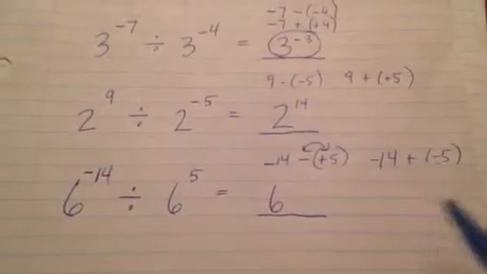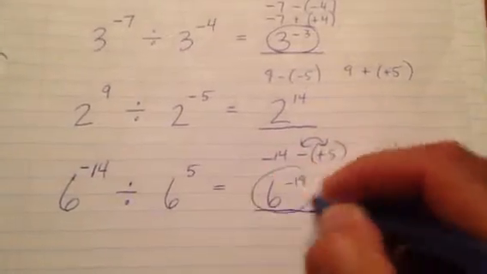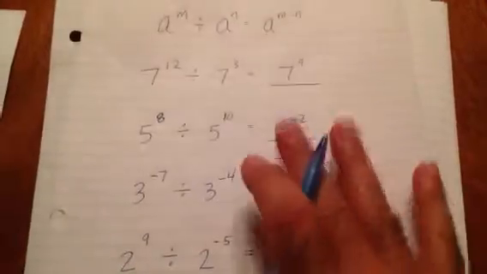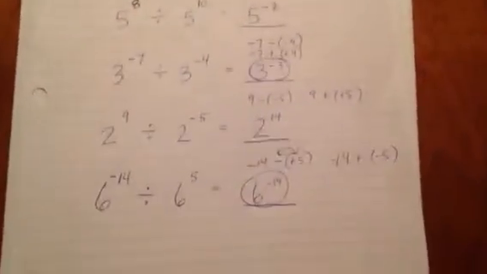So -14 add -5 is -19, and that's the answer. And that's the second law. Pretty straightforward. This is the one right here, especially when you get to the negatives, that gives students a lot of difficulty. All right. Next law, very simple.